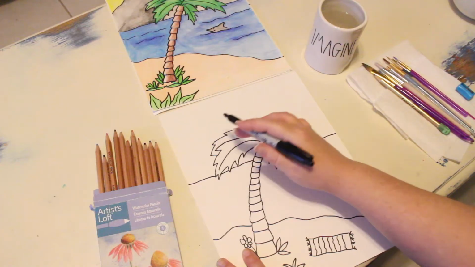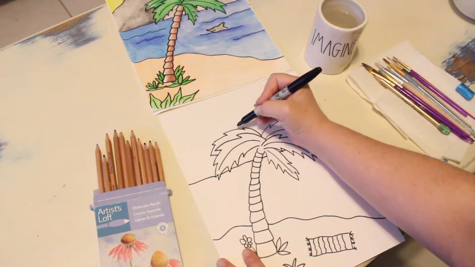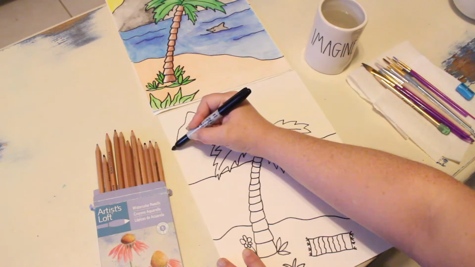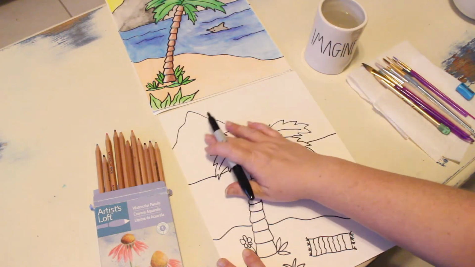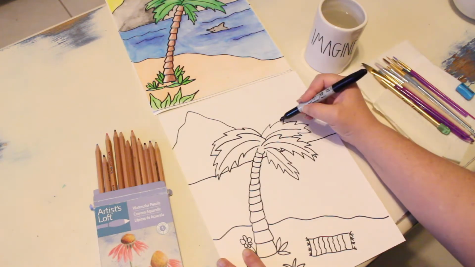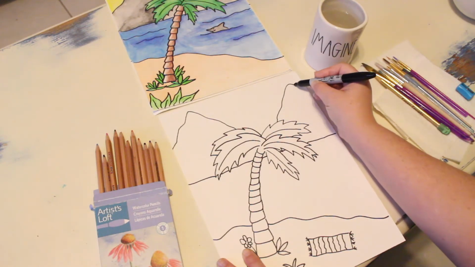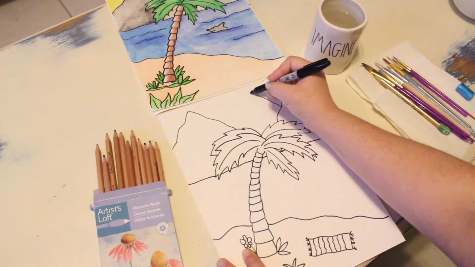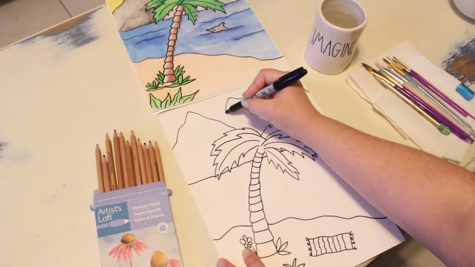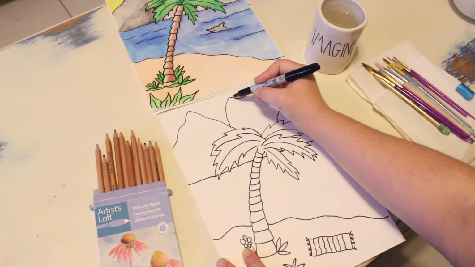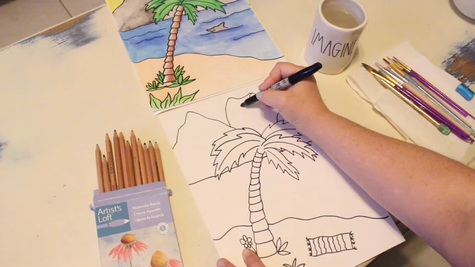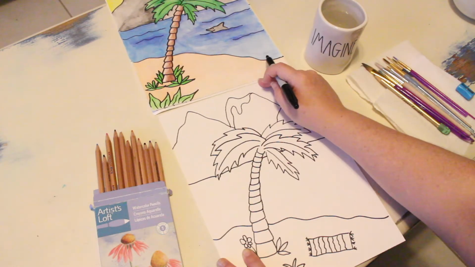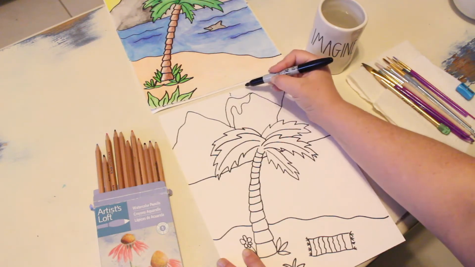So for now, we're going to make some mountains. Now I've had some people ask me if they can make a volcano. This would be a great area to add a volcano. So maybe your volcano's here. And you can add some lava, and then we can add some smoke.